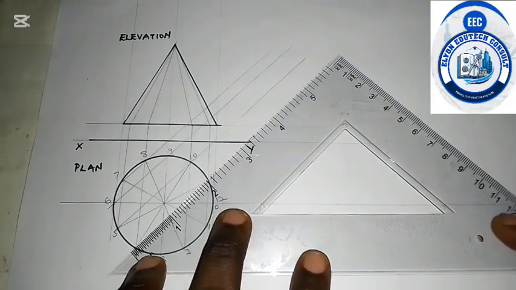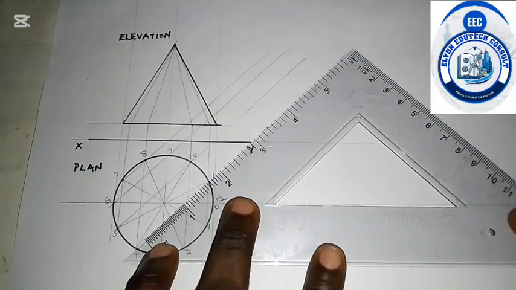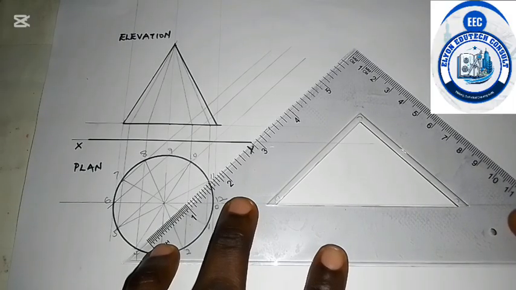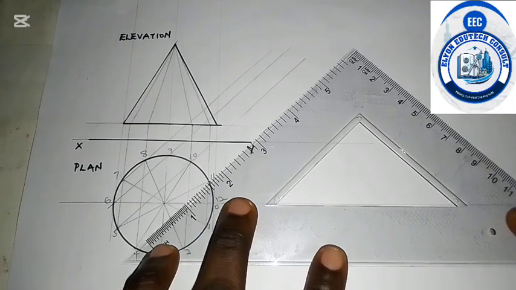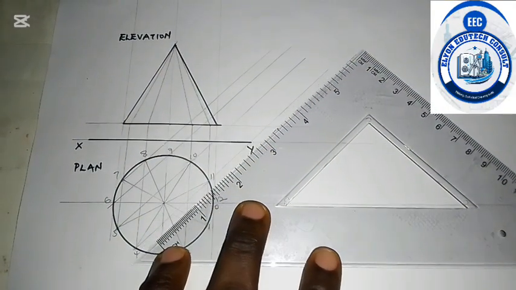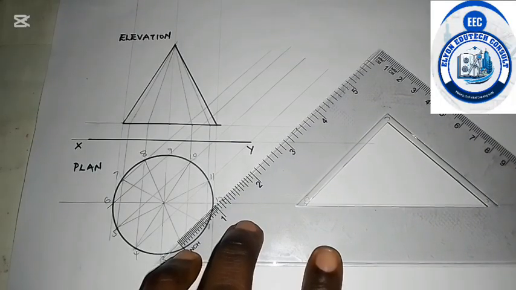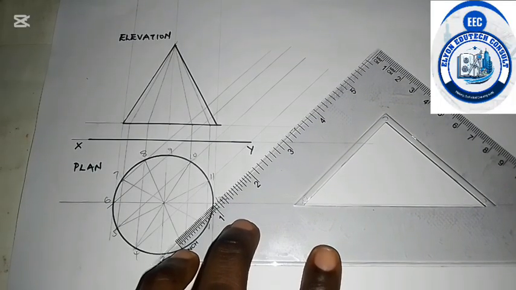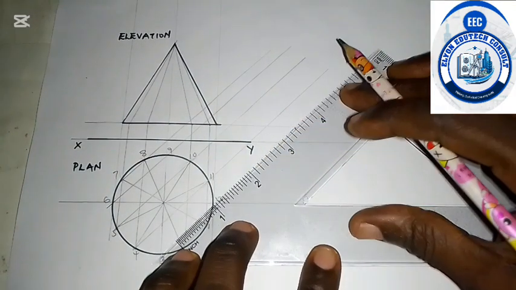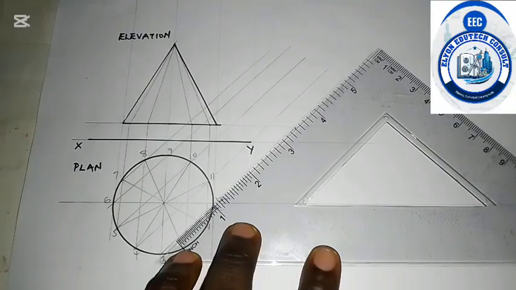All right, so we go to 4 now. 4 and 11 will be on the same line. Then 3 and 10 will be on the same line that way.